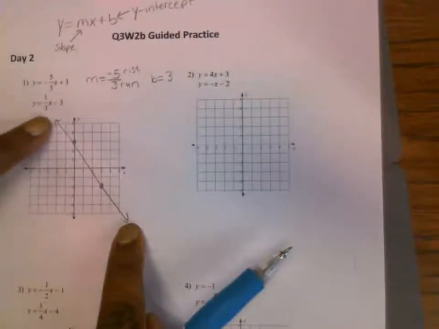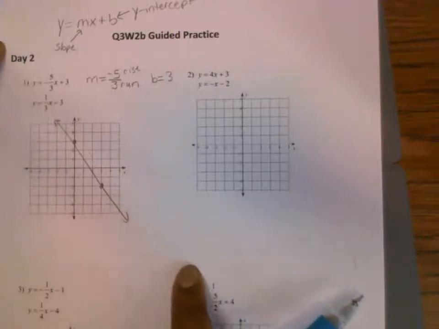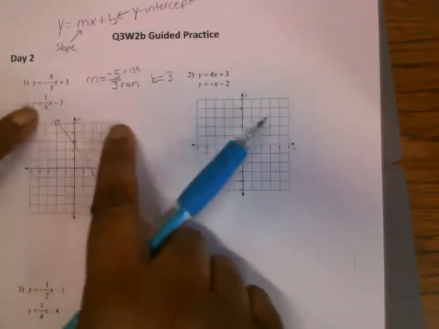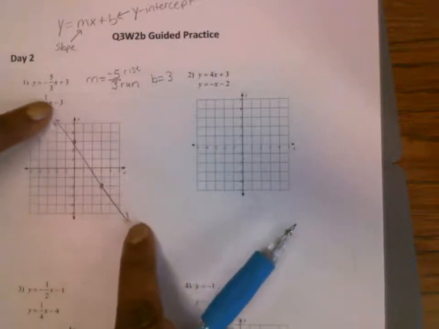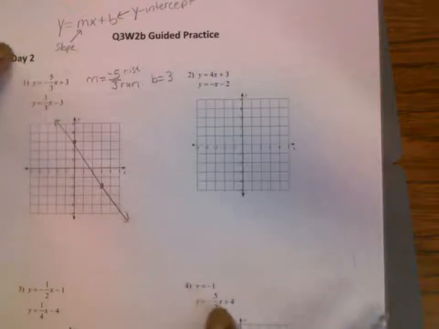Be sure that when you connect your points, you put arrows at the end, okay? Because technically this line goes on and on forever. Just because you run out of coordinate space doesn't mean that the line stops. The line is actually going on forever.